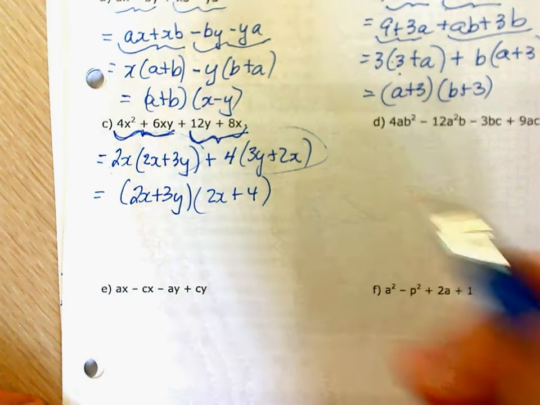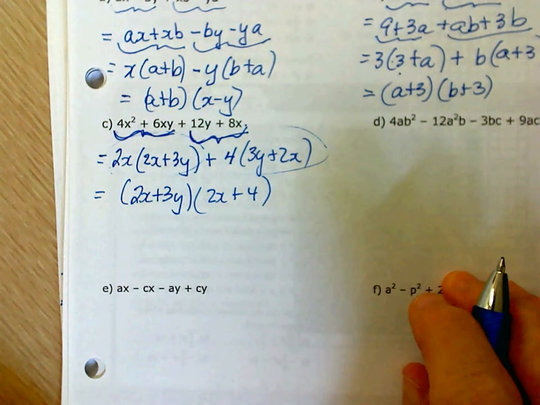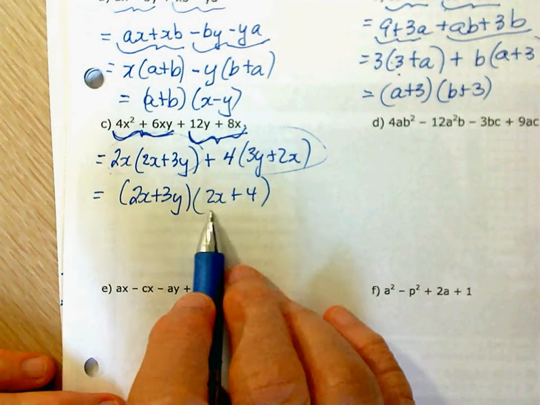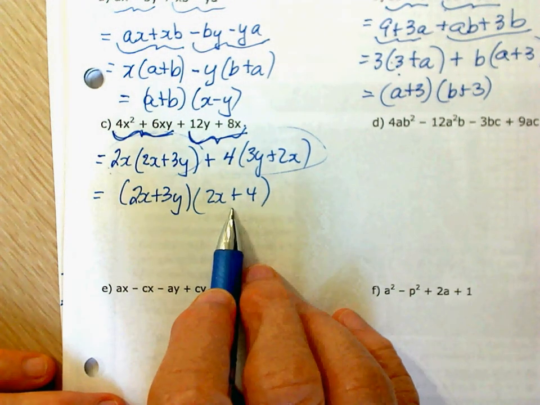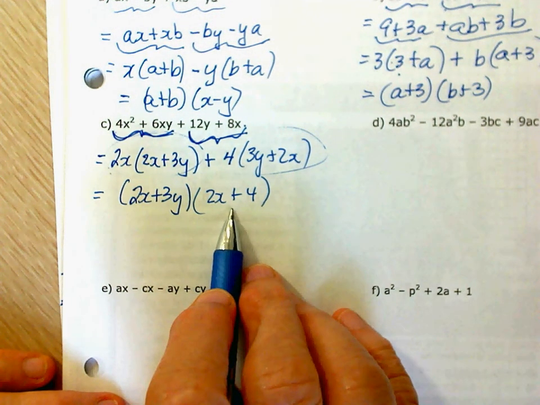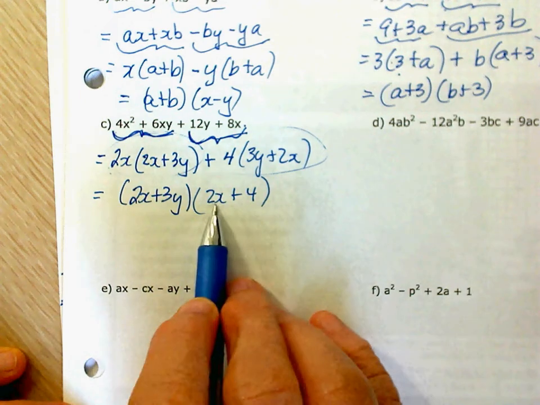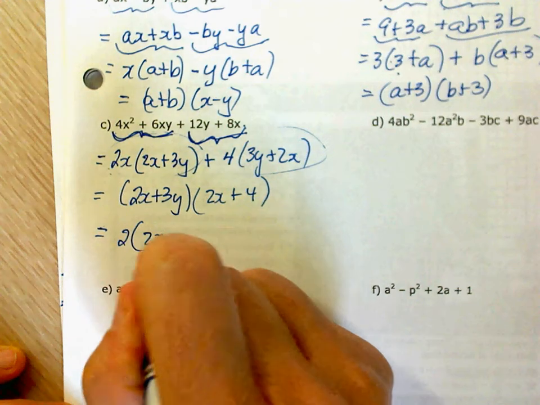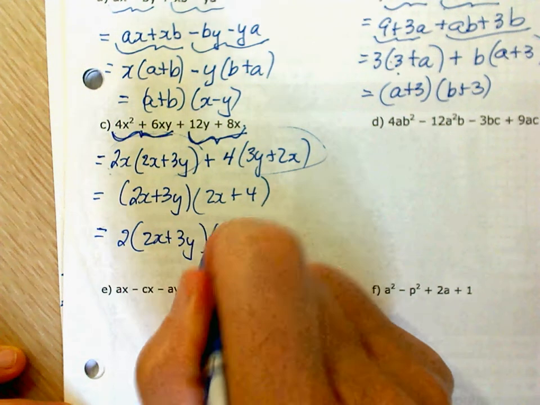Am I done? Is this a complete answer? Do you see a greatest common factor here? So let's factor out the 2. Right? Now I'm done.